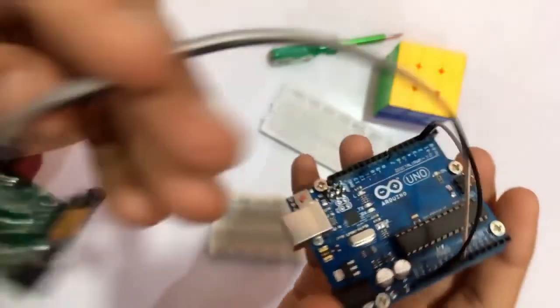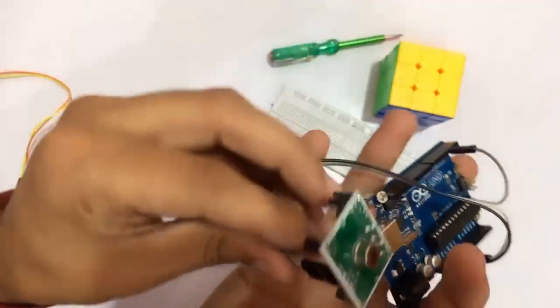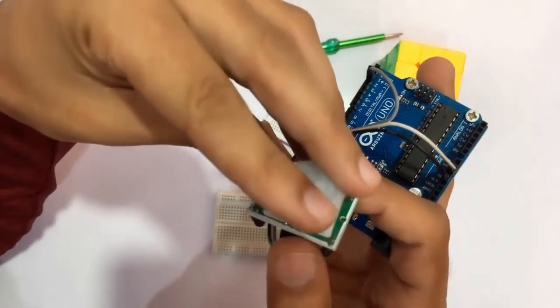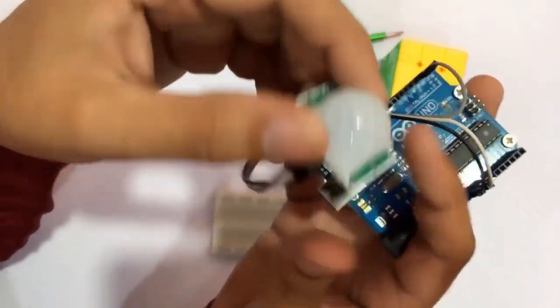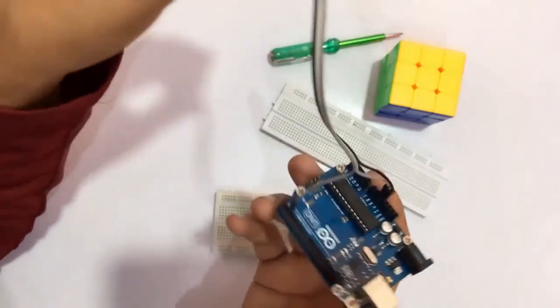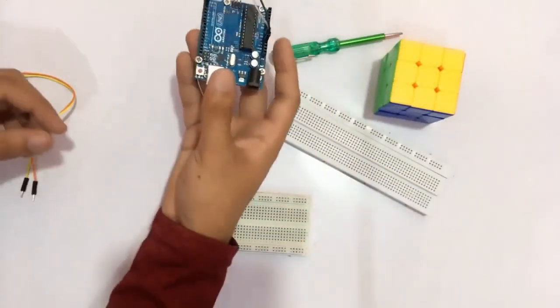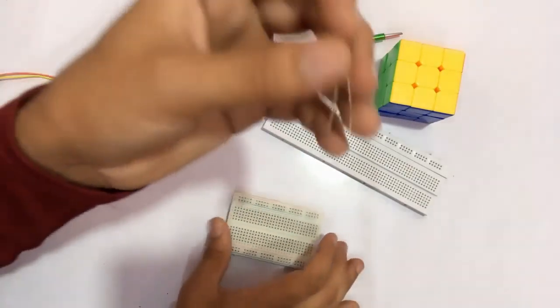So here are the connections of the PIR, and now let me cover the motion sensor. It is very easy to remove it and cover it again. And now let me make the connections of the LED.